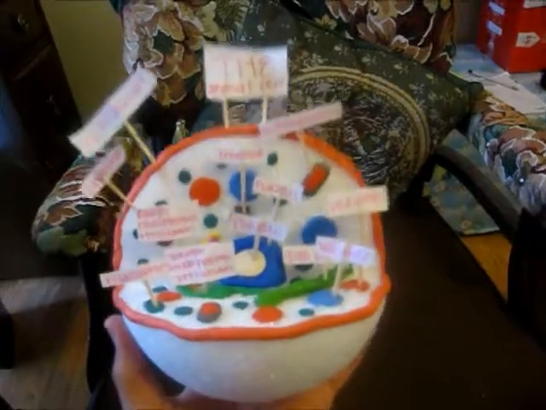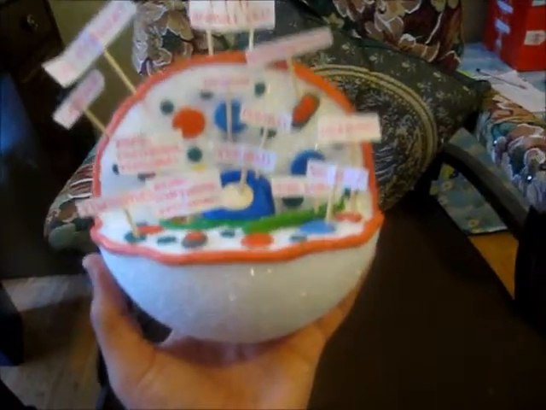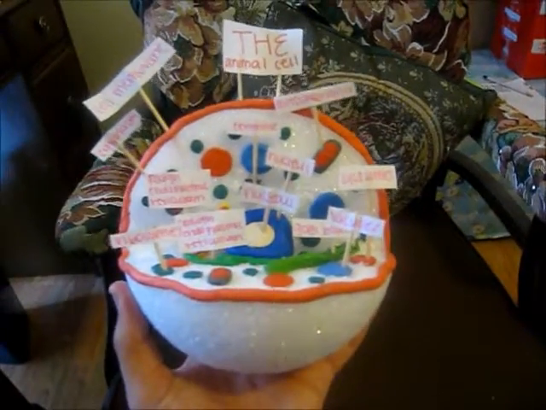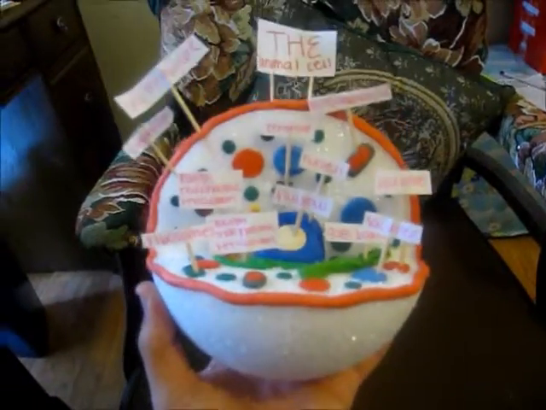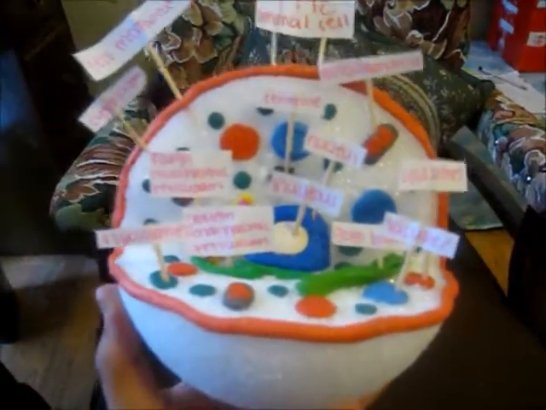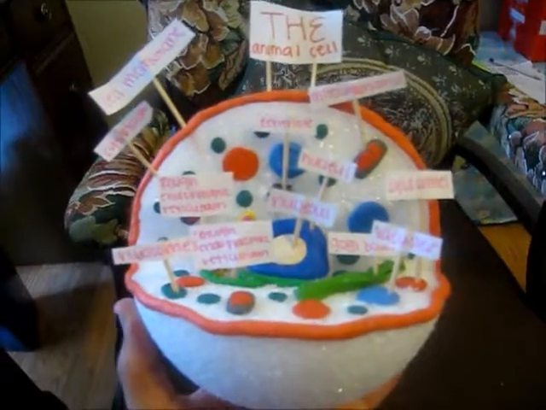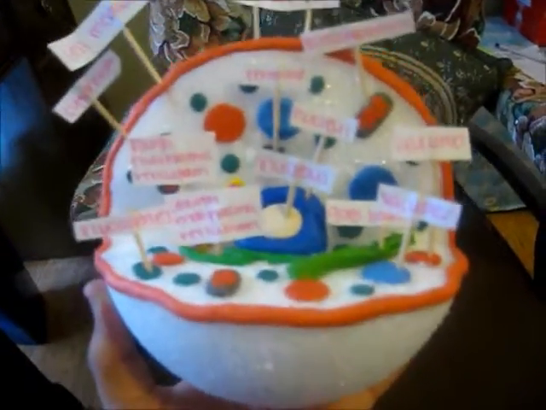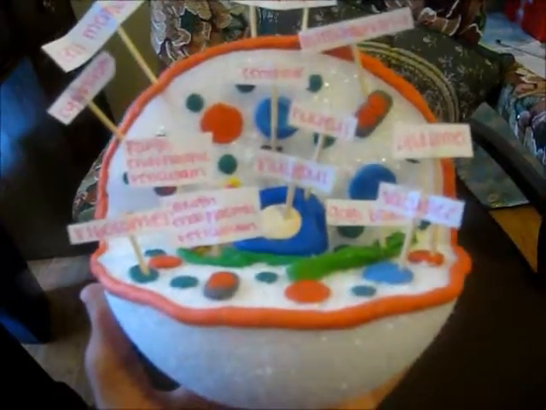So here in my hand is the model of the animal cell. This was made by another student, not me, and it has a lot of detail, doesn't it? Don't worry, you won't get such a brain wreck. I'm just gonna explain bit by bit of each organelle, or the objects inside the cell, their functions.